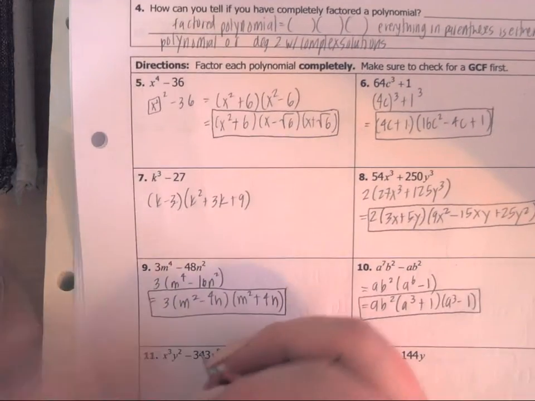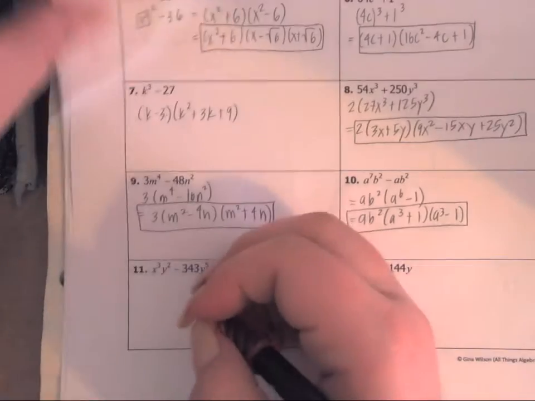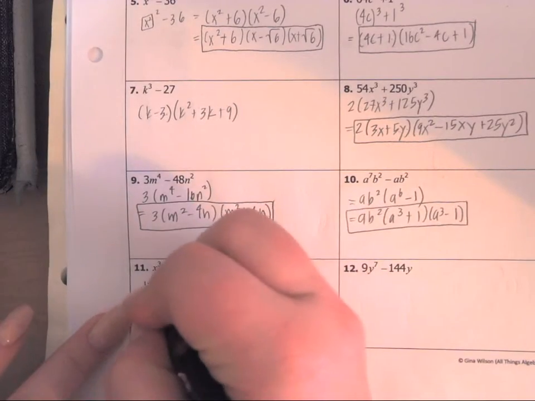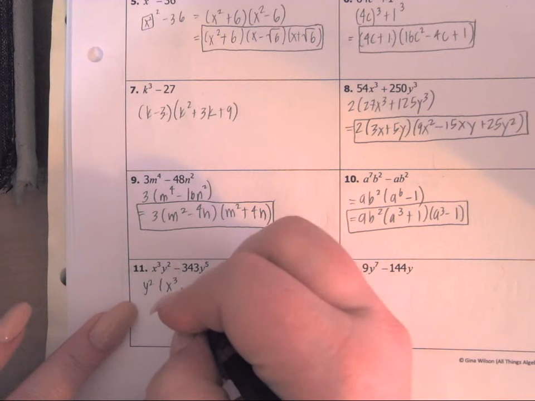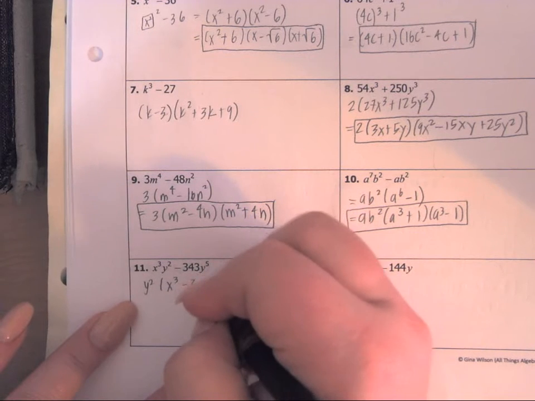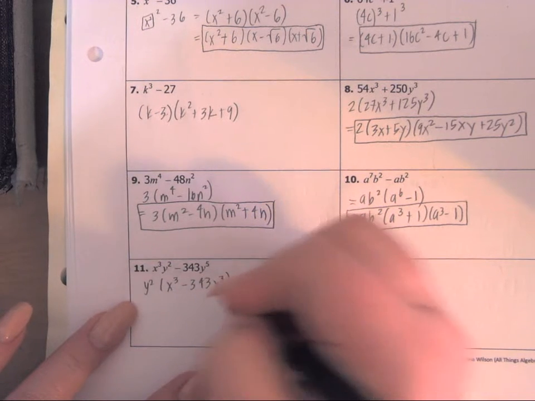Here you can take out a y squared from the beginning, and that's x cubed minus 343y cubed.